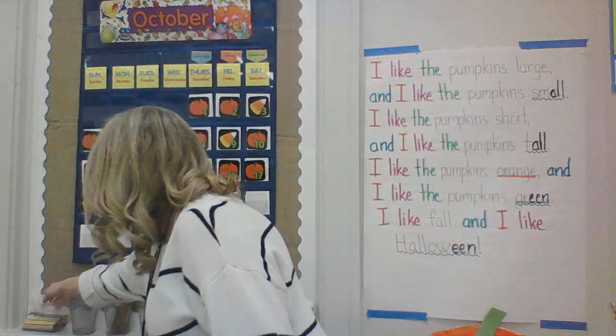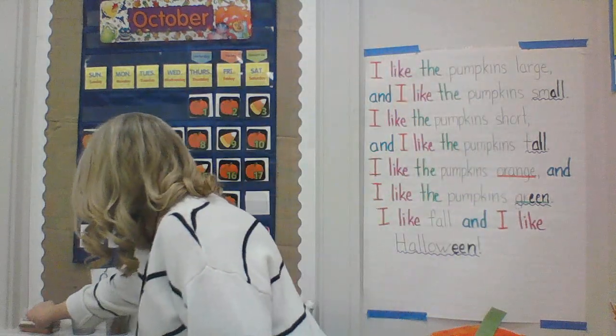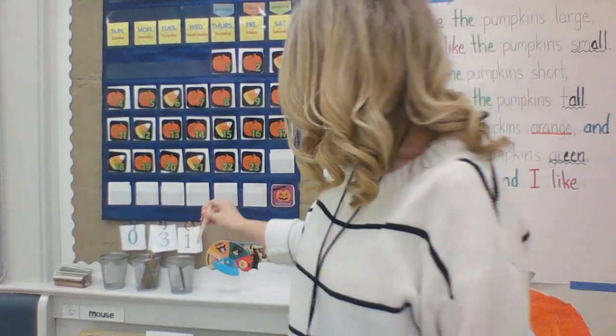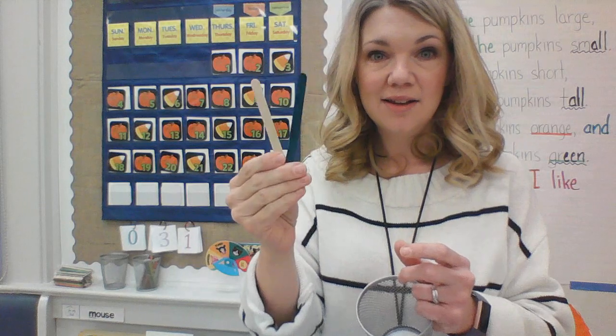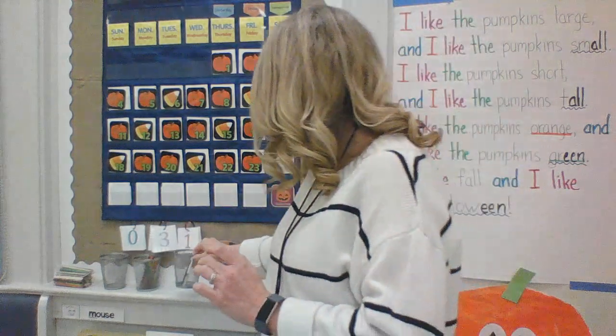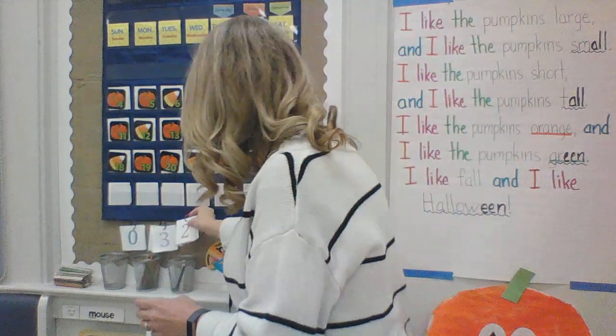Very good, kindergartners. Now, let's find out how many days of school we have been here in kindergarten. We're adding a popsicle stick or craft stick into our ones place. I'll move this down so you can see a little better. All right, let's count and see how many sticks we have in here. 1, 2. We have 2 sticks in our basket. Is this the number 2? No, that's the number 1. Is this the number 2? Yes, there's our number 2. So we have the number 2.